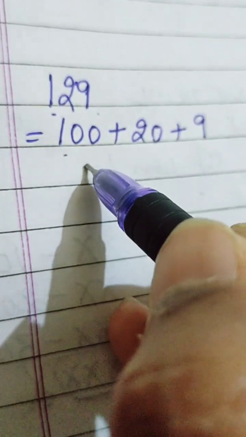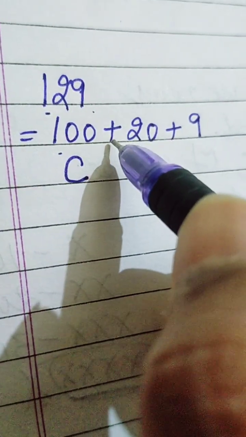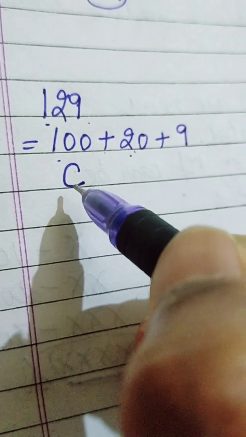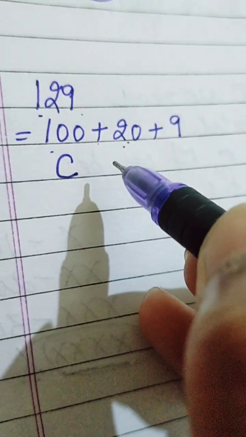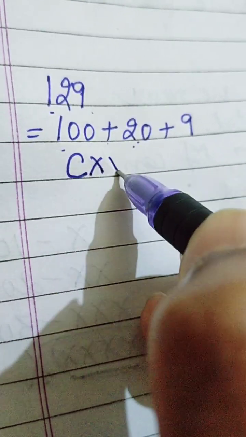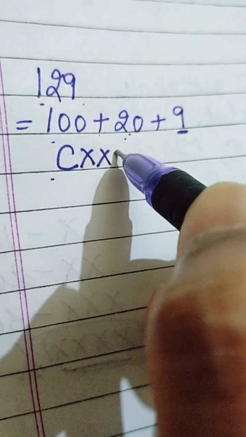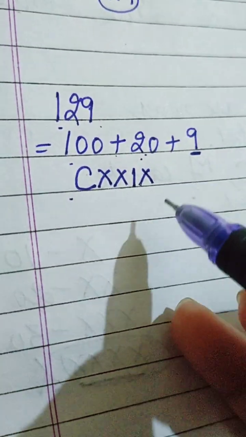For 100 the symbol is C. For 20, now you can see this is added. तो C के right hand side, क्योंकि किसी भी Roman numeral के right hand side whatever the symbol is there, those are added. So for 20 we will write double X on the right hand side of C, and for 9 what is the symbol? IX. So this is 129.